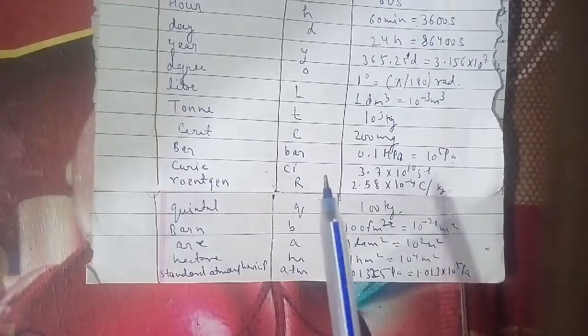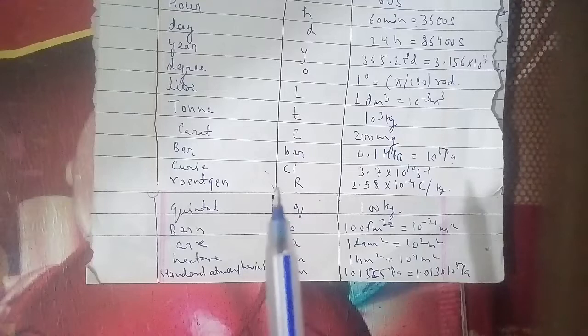Now we'll discuss many more here, and we'll continue with the measurement of length. We'll discuss about the measurement of length.